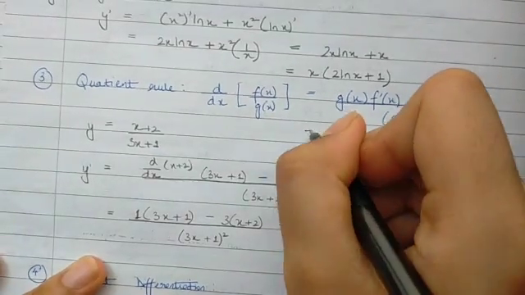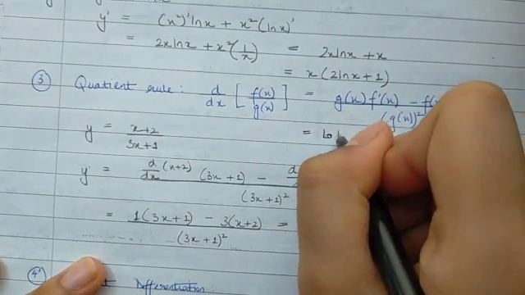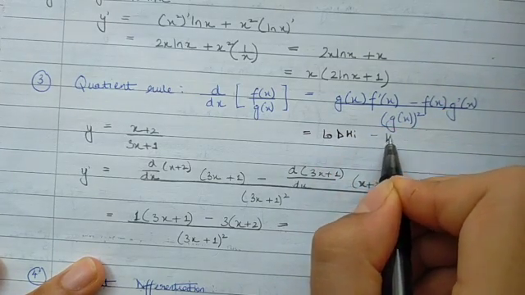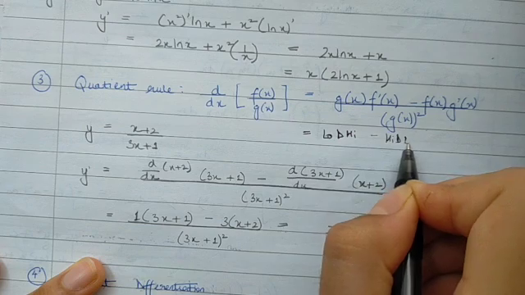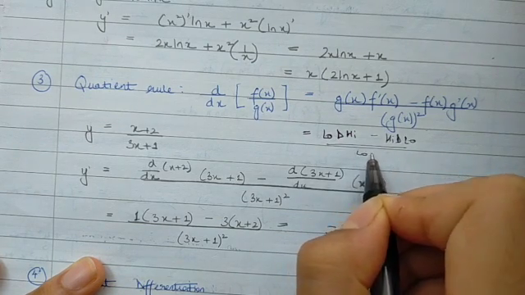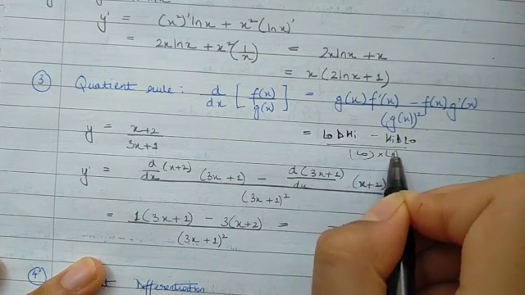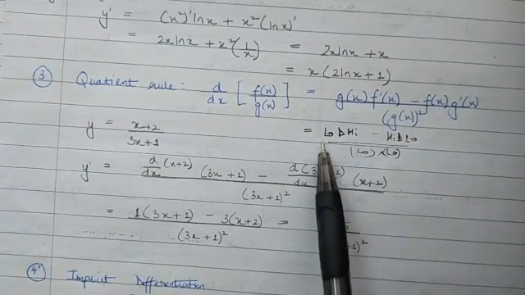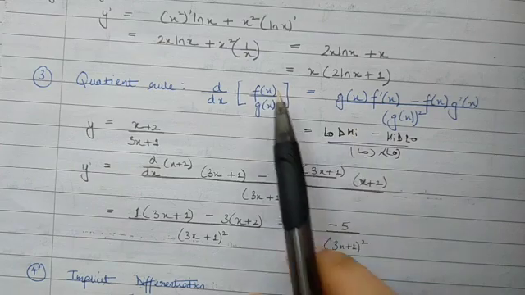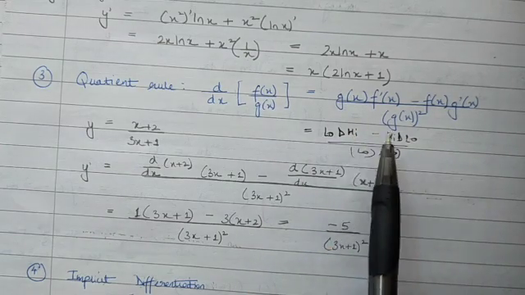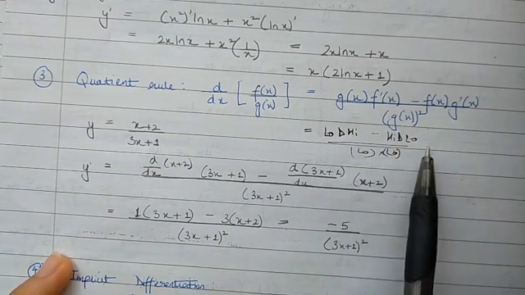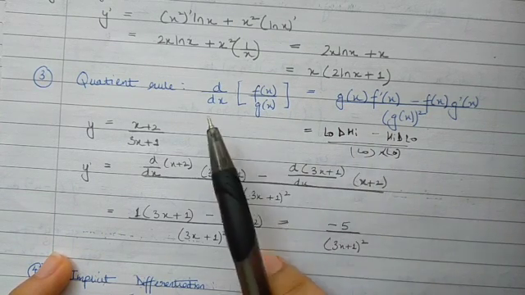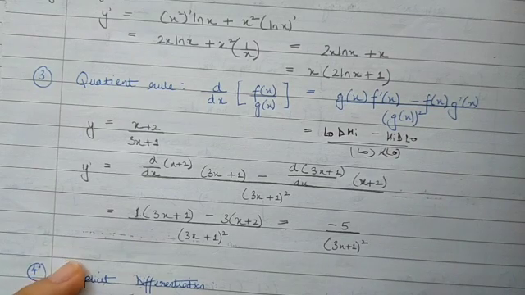So the way I remember this is low d high minus high d low divided by low low. So this basically means the lower function, low, times d high, the derivative of the high function, minus high times d low, the derivative of the low function, divided by low low, which is g of x times g of x.